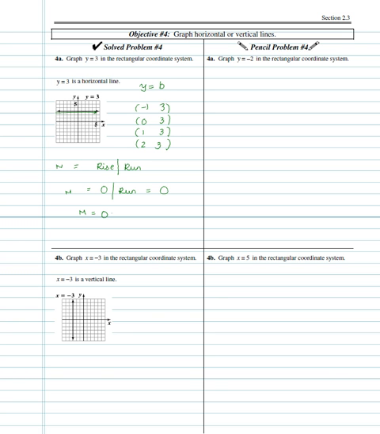Alright, now let's go ahead and graph this one. Y is equal to -2. That means it's a horizontal line passing through -2. And that is going to be my line.